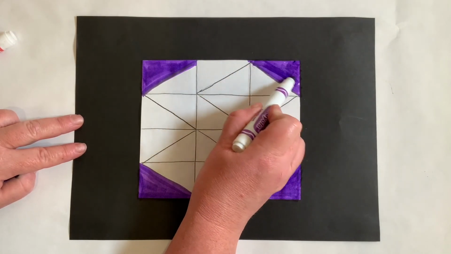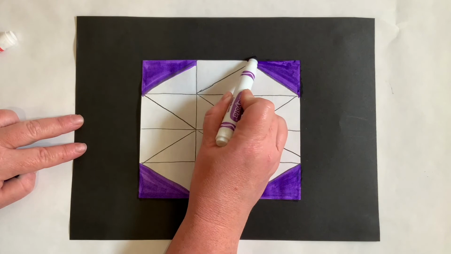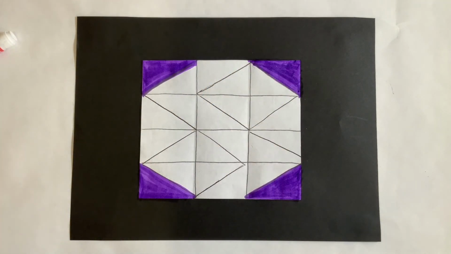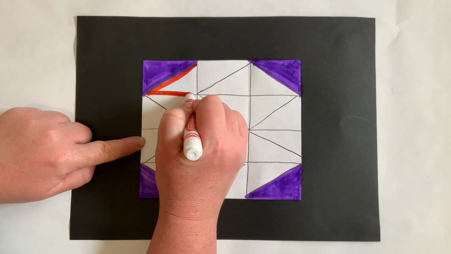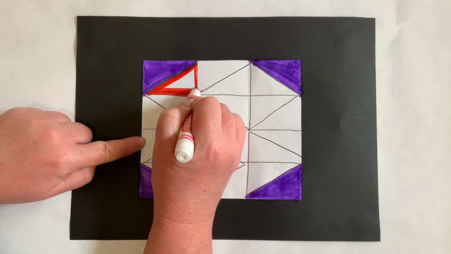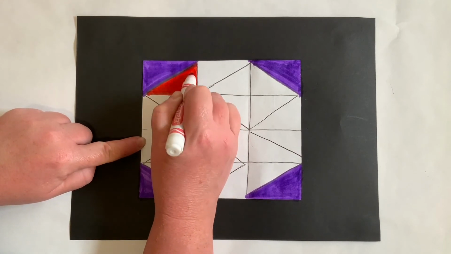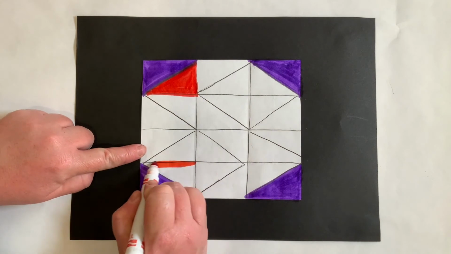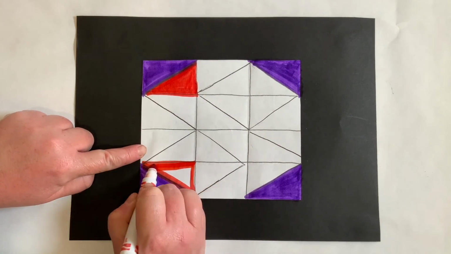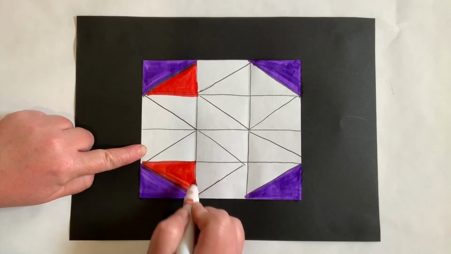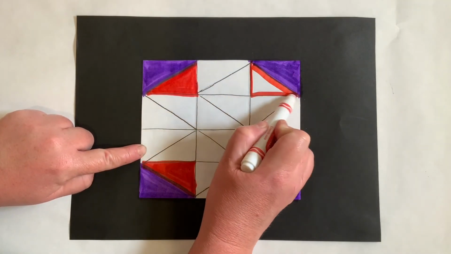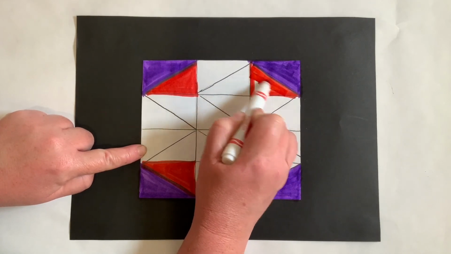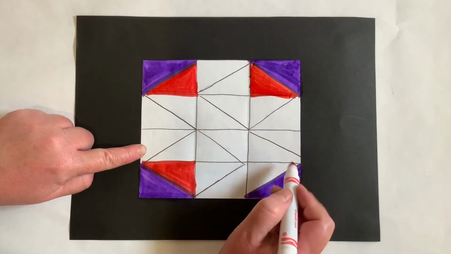Depending on how you placed your shape, if you have triangles, will give you even a more interesting pattern. And don't forget about color, right? Color is very important in creating your pattern. I started making my patterns in the corners, so that's why I'm coloring the corners of mine first.